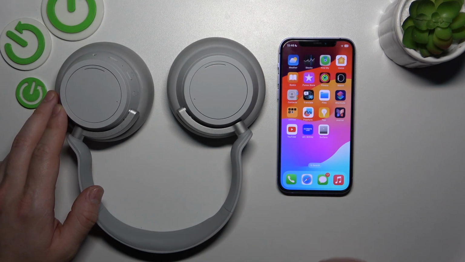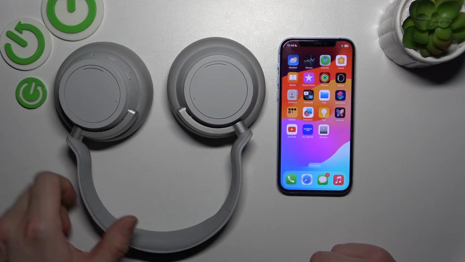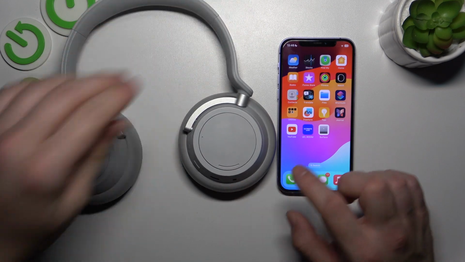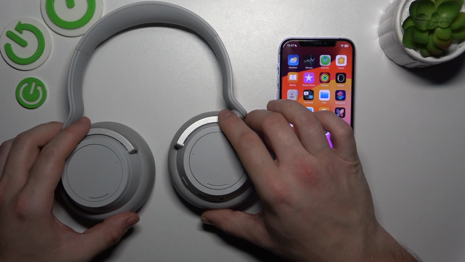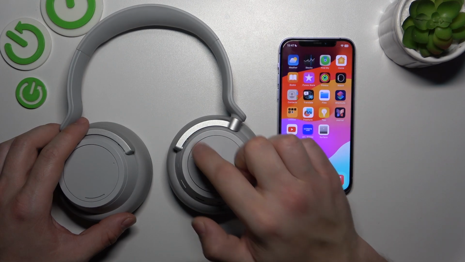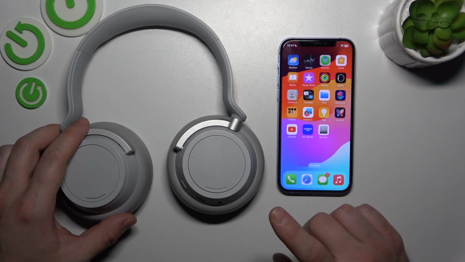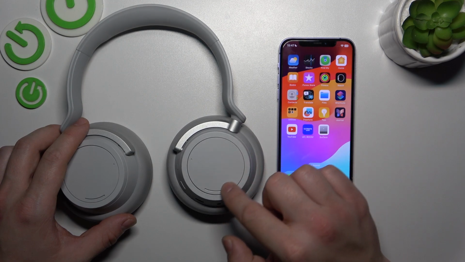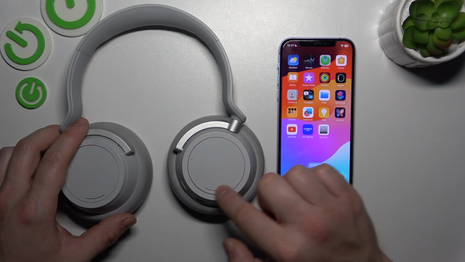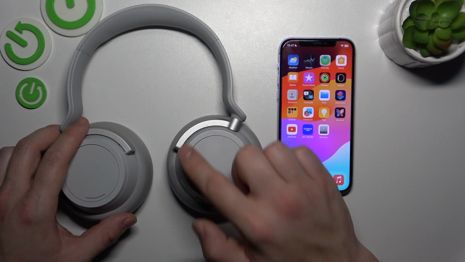Now, let's go to turn the volume up and down. To increase the volume, turn the dial on the right ear cup forward. This is the right ear cup. In order to increase the volume, you'll have to do this gesture. To decrease volume, do it like this. So this is increase and this is decrease.